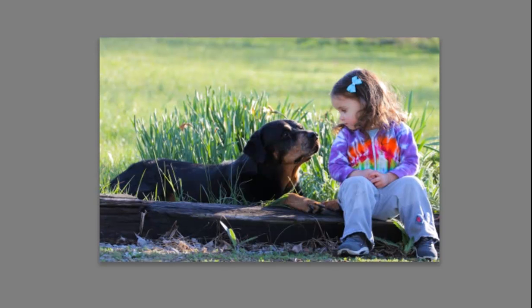So let's look at our before and after here. Here's our original import and our final. It's just brighter and more rich overall.